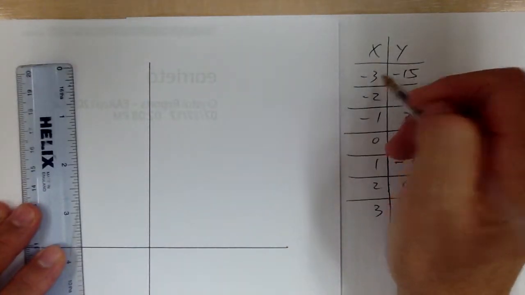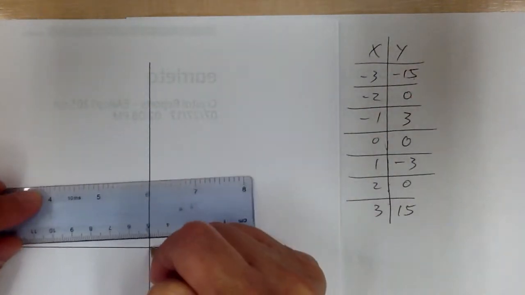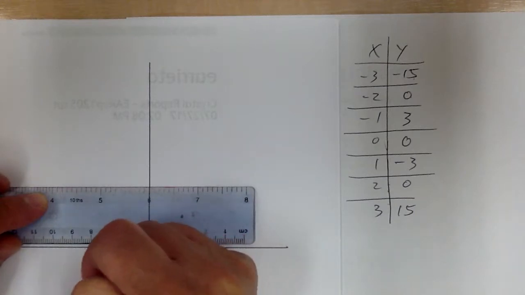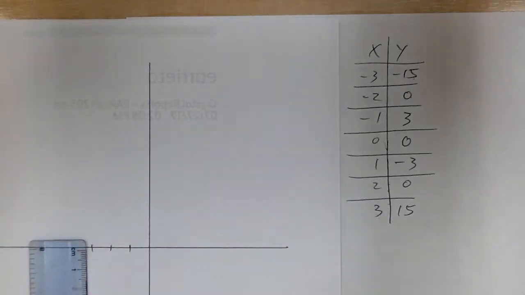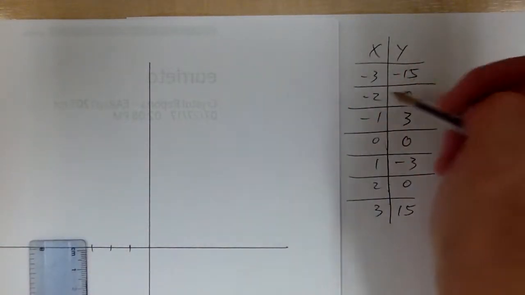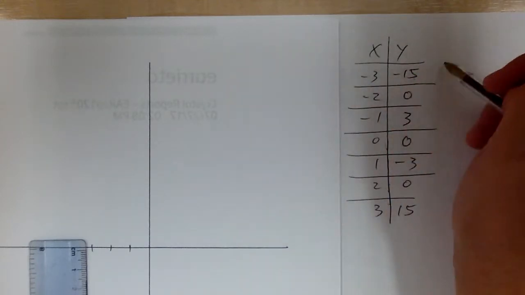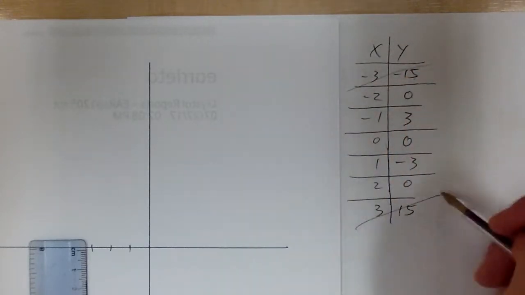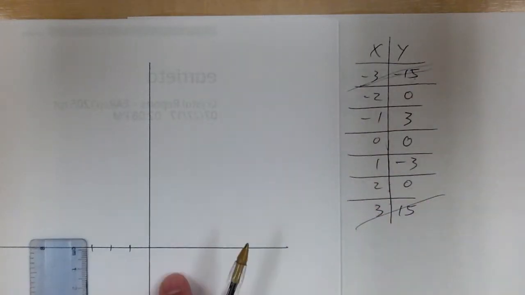so first point is negative 3, negative 15. So if you try to graph that point, negative 3, negative 15 is way out here. So if its number is too big, don't worry about it. Just go to the next one. So this is going to be too big, so you probably don't even have to worry about those two.